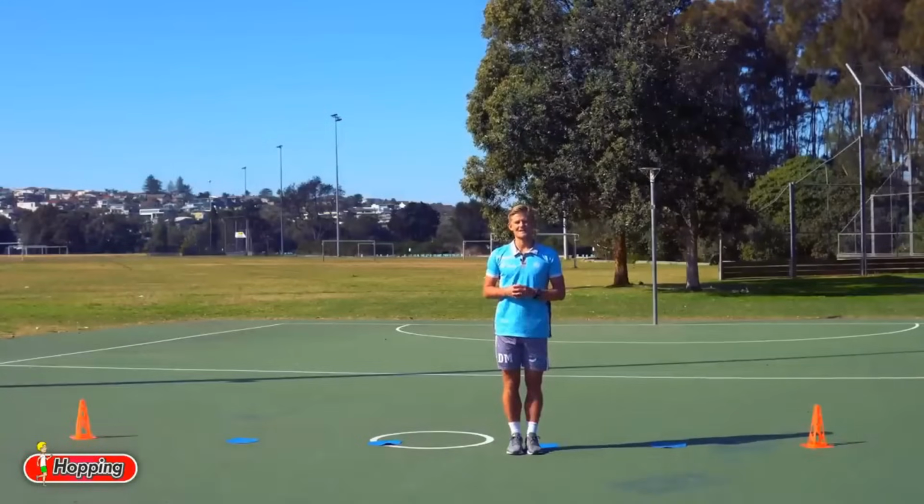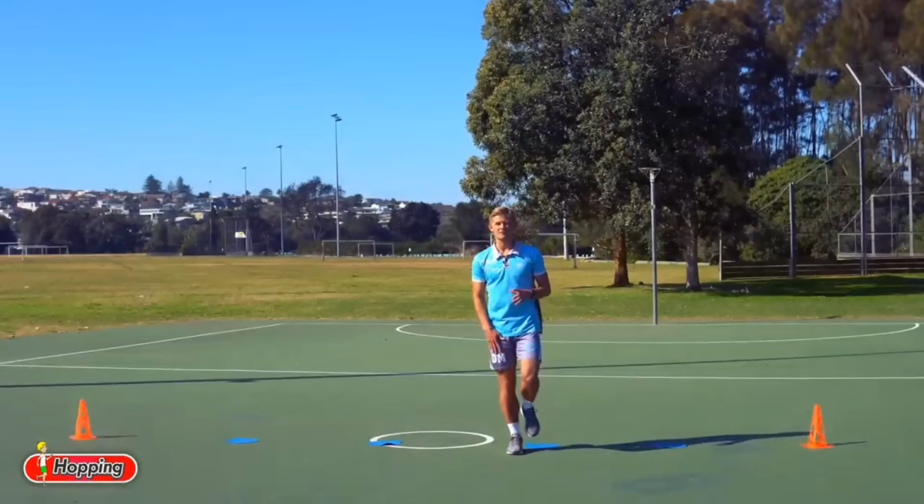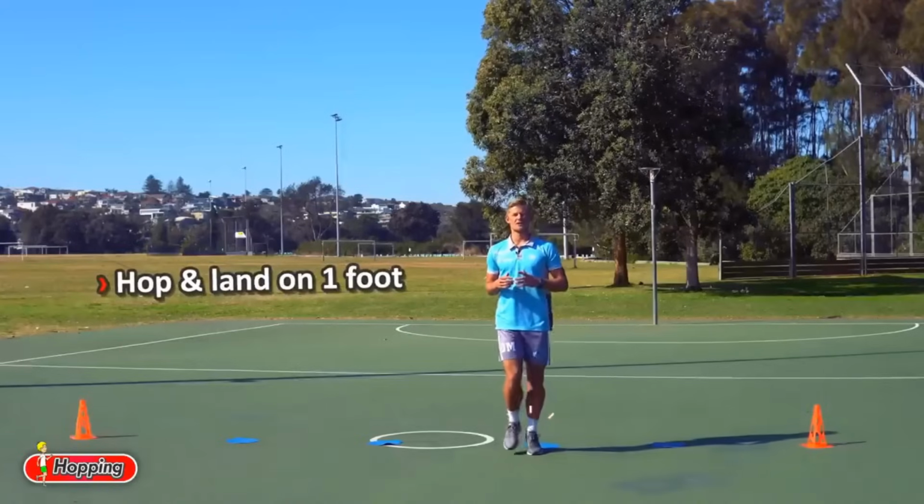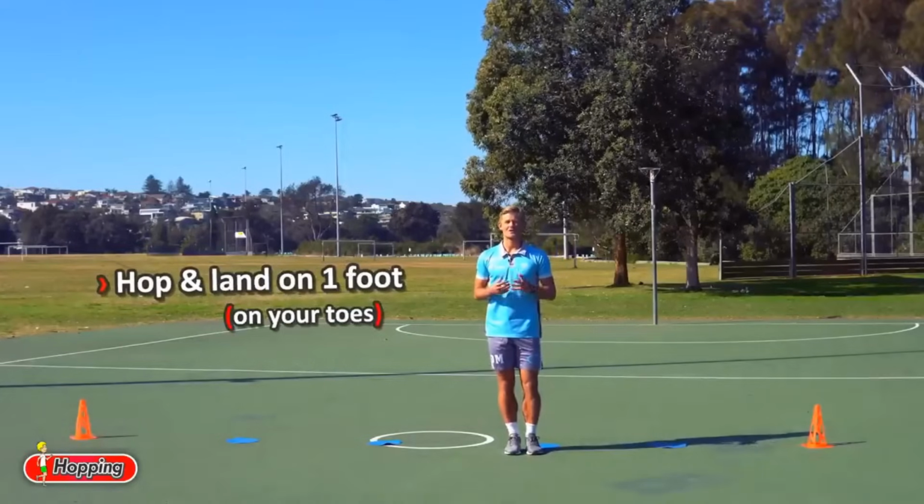Hopping is great to practice from both feet, so either off your right foot or your left foot, and you're going to hop up off the ground and land back onto your toes on the same foot.